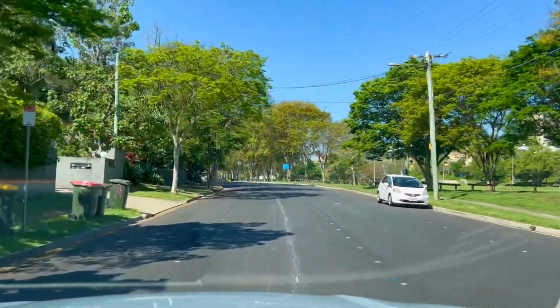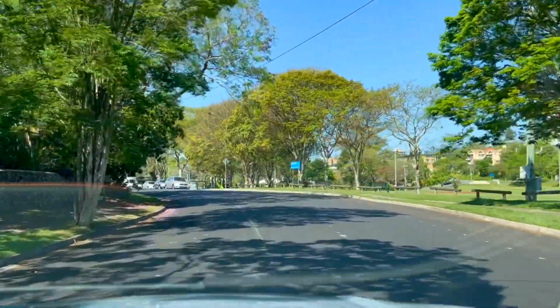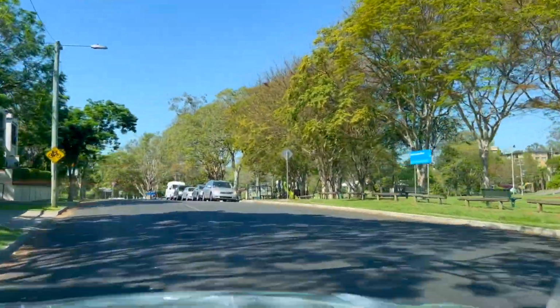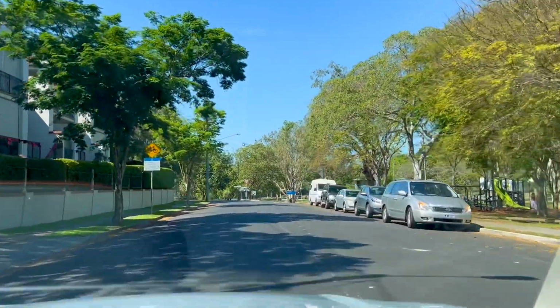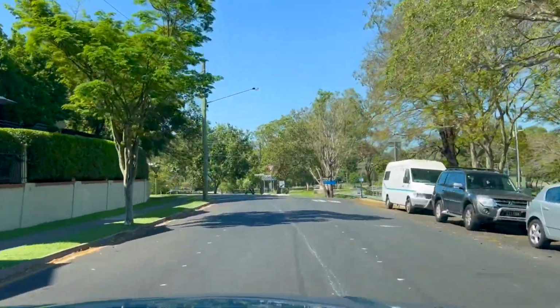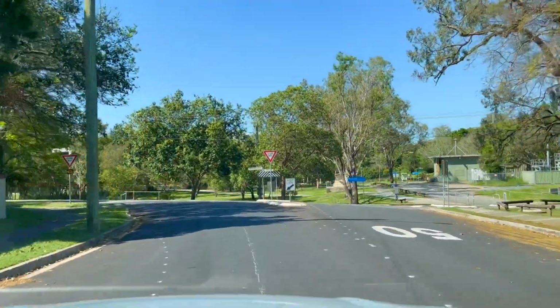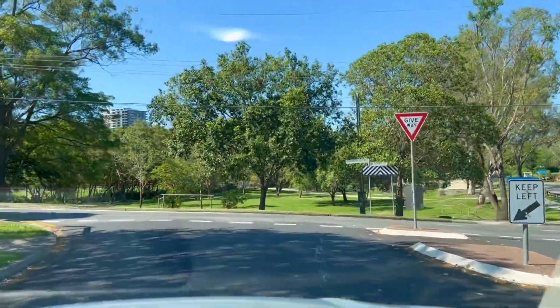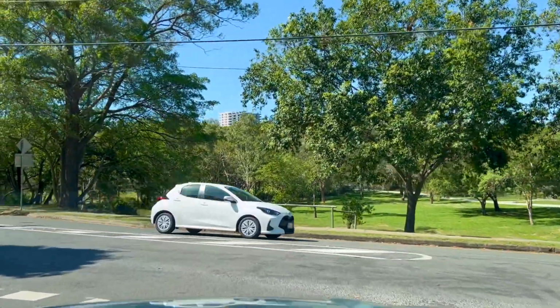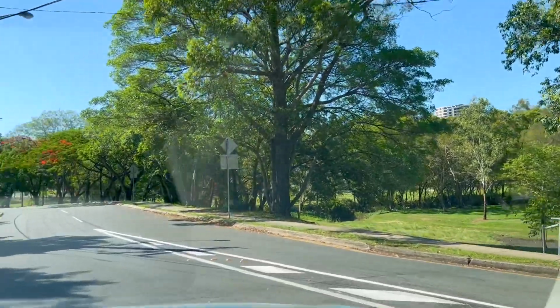So now I refer to my speed. I'm doing 45 and a 50. Happy with that. I've got this hazard to deal with ahead, so I've got a give way sign. Do I need to respond? Yes, I do. So I'm going to be turning left at this give way sign. I'm clear, so I'll keep passing through.